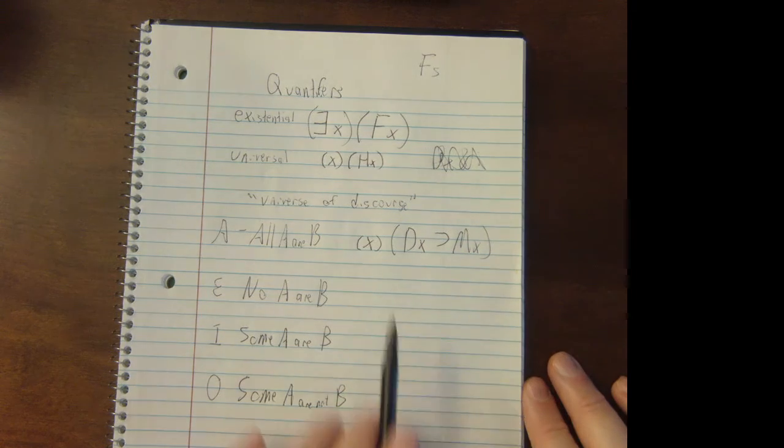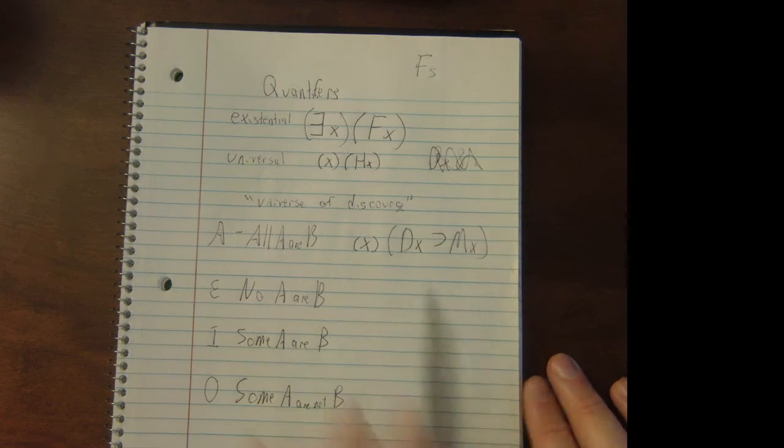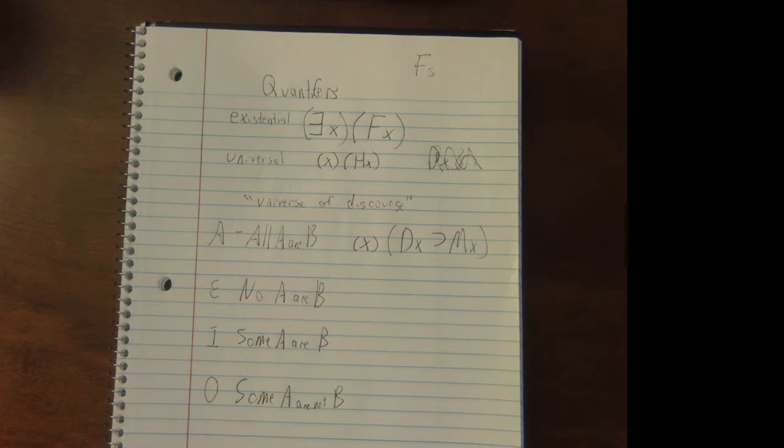And so every A statement will be translated like this. For all X, if X is a dog, then X is a mammal is exactly what we mean when we say all dogs are mammals. Certainly doesn't say all mammals are dogs, certainly doesn't say pens are dogs or anything like that. It just says if it's a dog, then it's a mammal too. So that's how we translate all A statements.